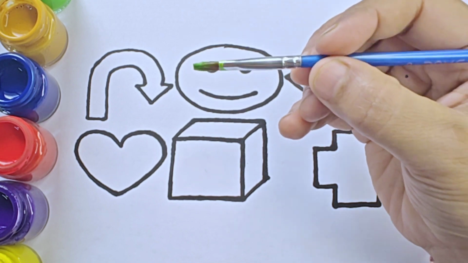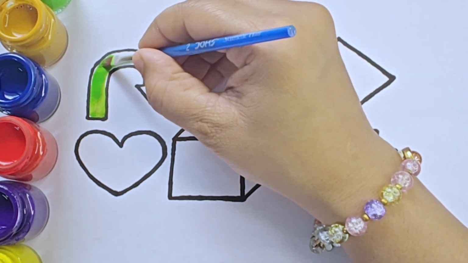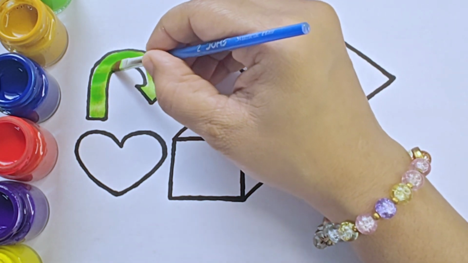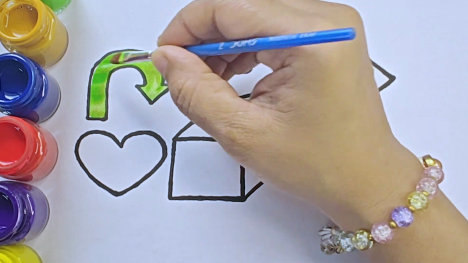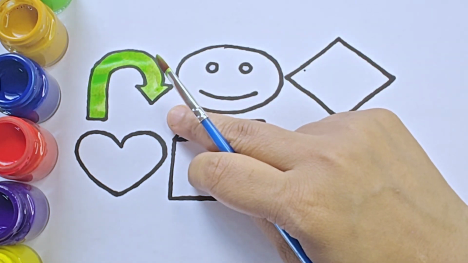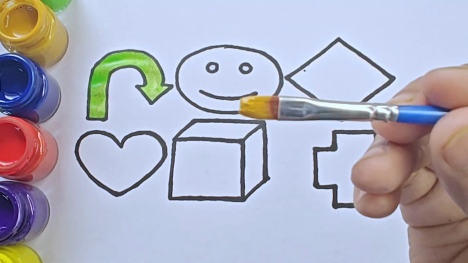It is light green color. This shape is U-turn. It is golden color.